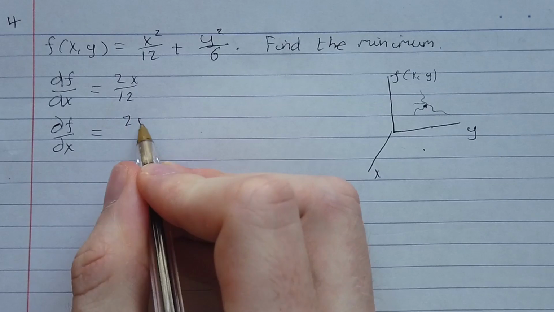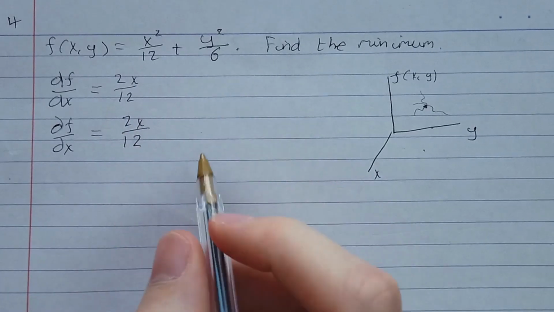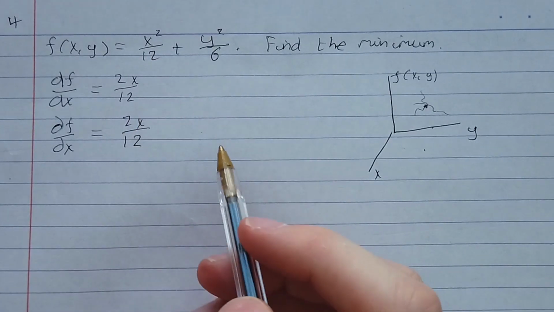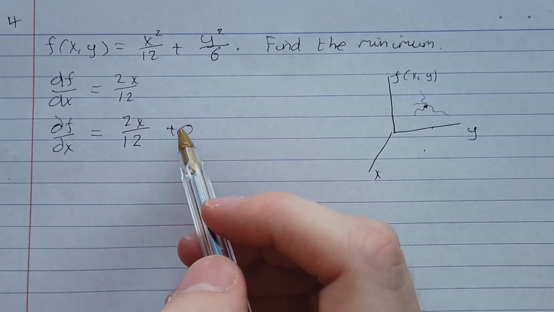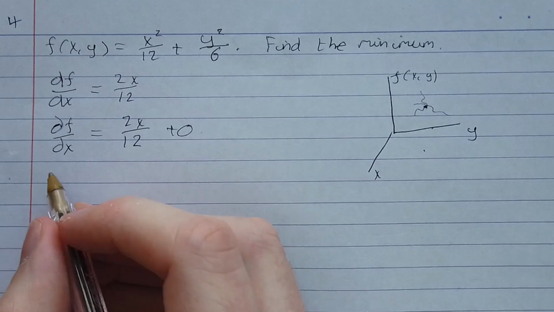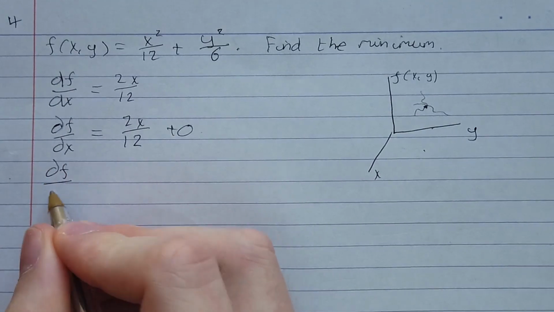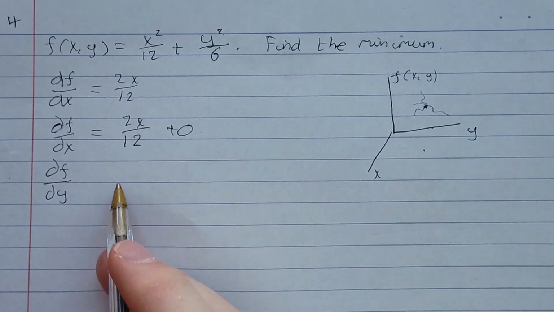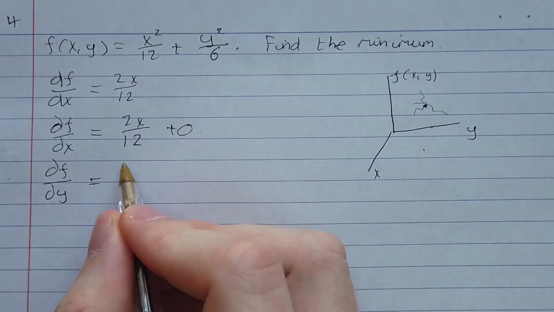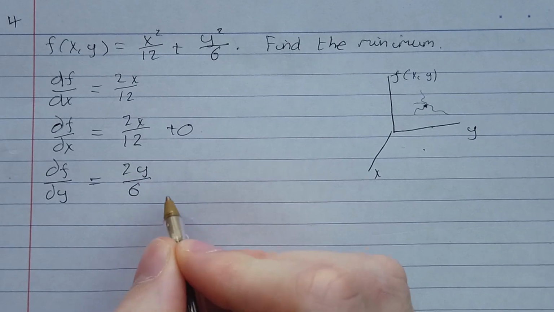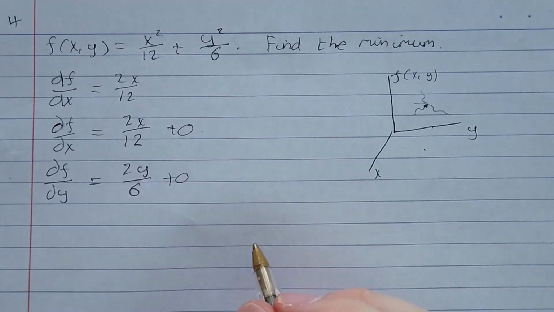Therefore we have 2x over 12, as we would do normally for the x derivative, plus 0, because the derivative of a number is just 0, and we're treating y as a number. Now, we have the same thing for y. This time we're treating x as a constant, because we're only concentrating on the y derivative, and we're left with 2y over 6. Then, of course, plus 0 for this x term.